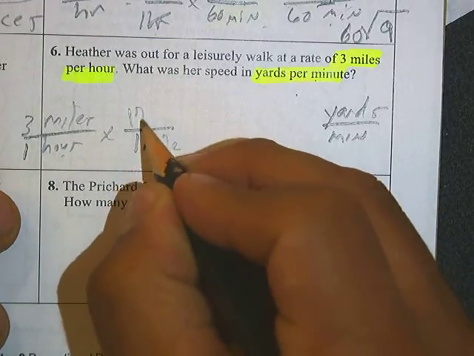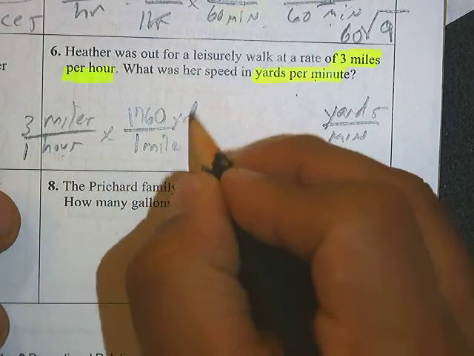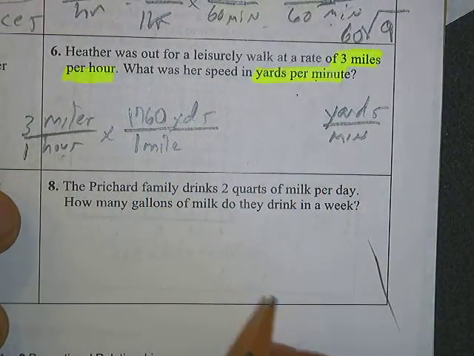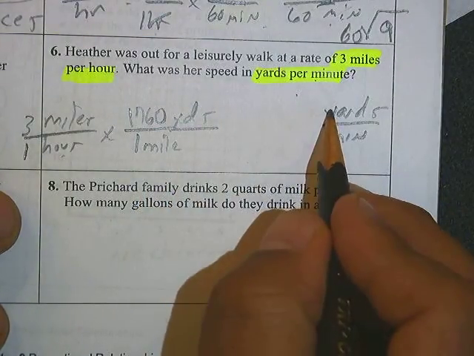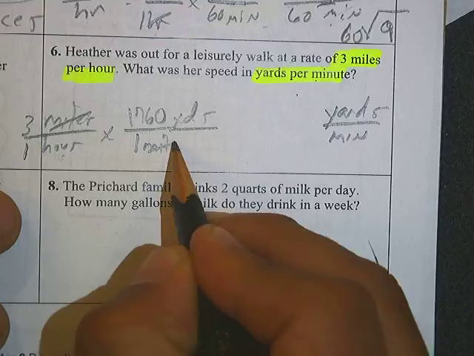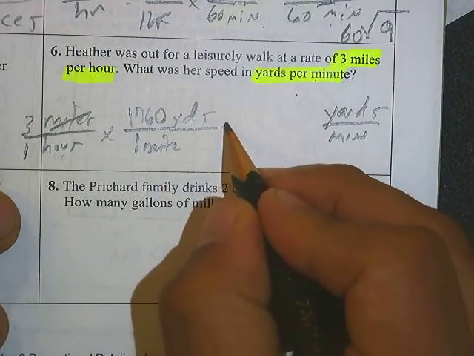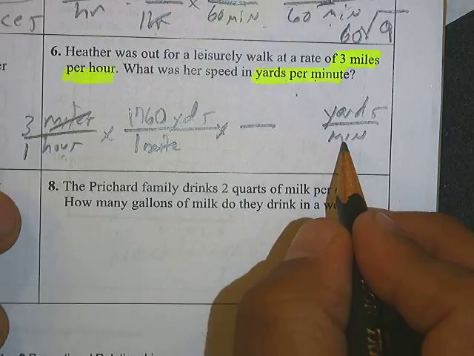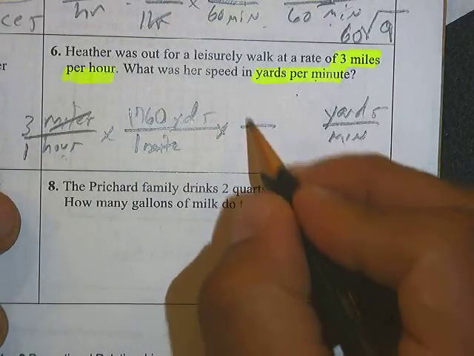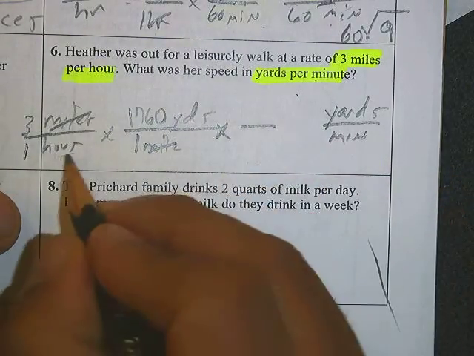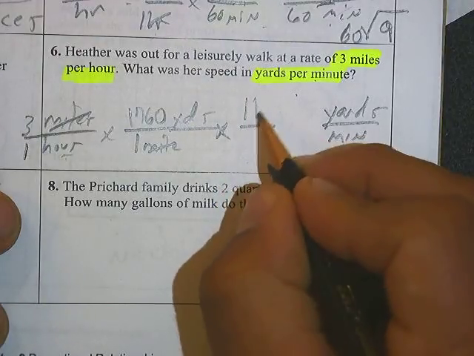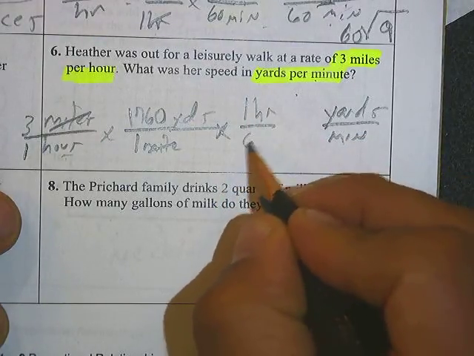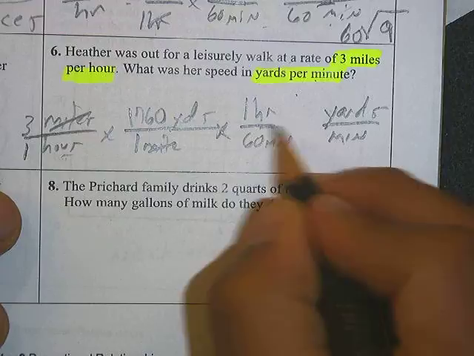Well, I'll give you one of them. One is, 1 mile is equal to 1,760 yards. Okay. So now we have yards on top. We can get rid of these two, okay? And now think of another ratio, hours over minutes.